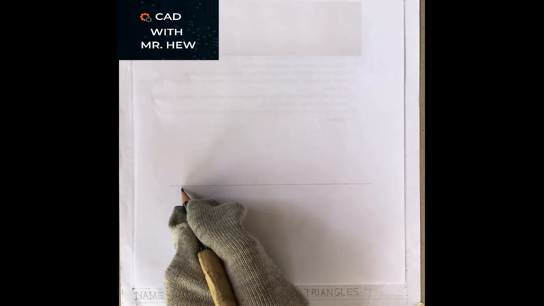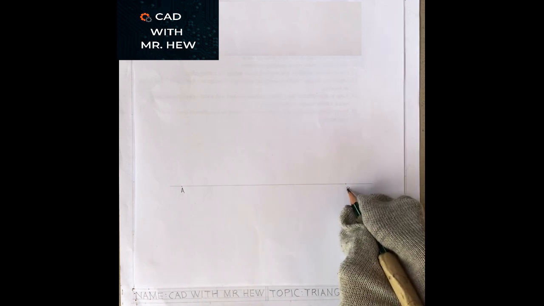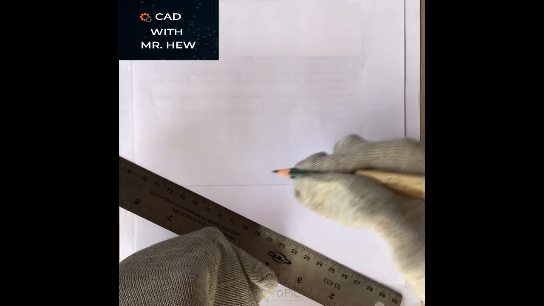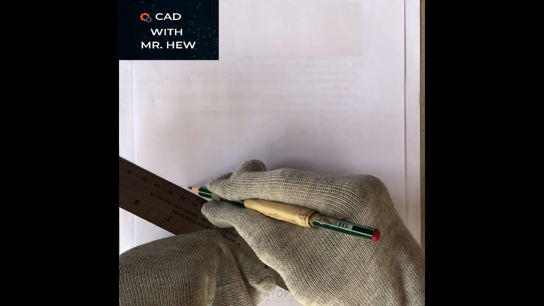Then we're going to label it A, B. Then we're going to use our ruler and pencil to draw a line from A, any angle, any length going to the south.